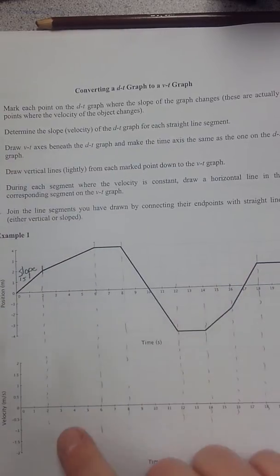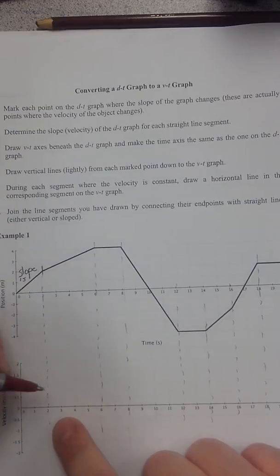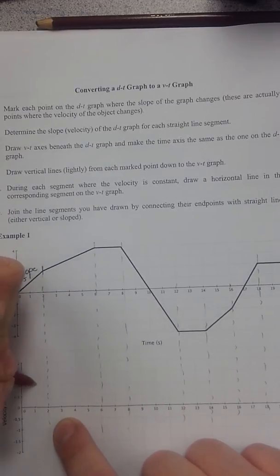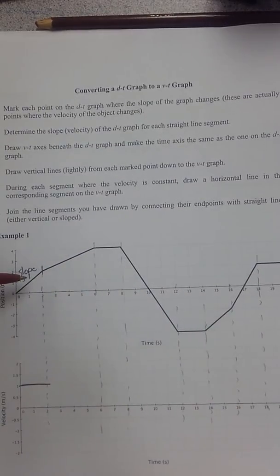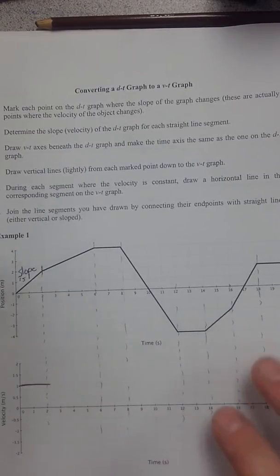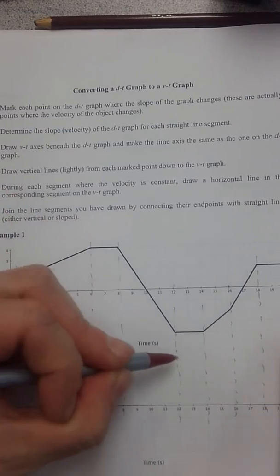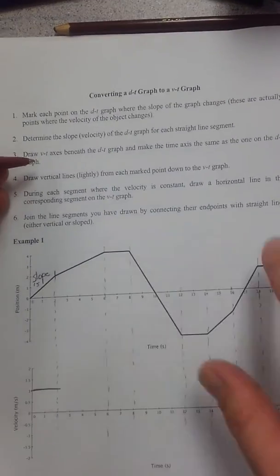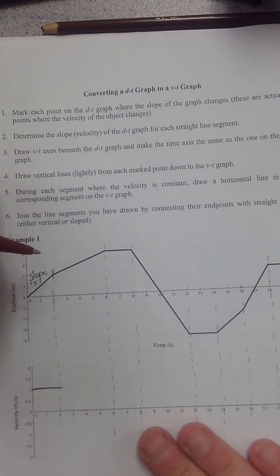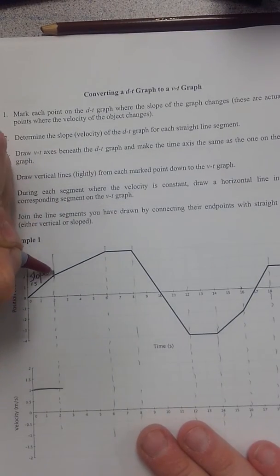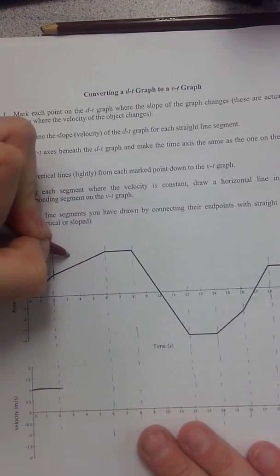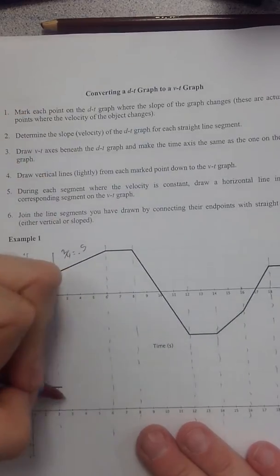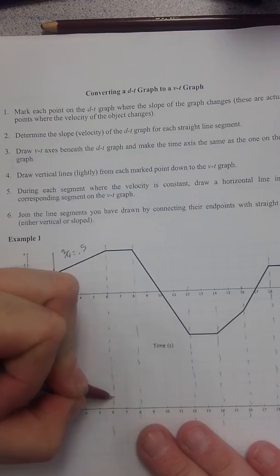So what I'm going to do then is take that number 1 and put a line at 1 over to the 2 second line. What I've just done is taken that slope and converted it to the velocity graph right there. And I'm going to do that exact same process for every single line that you see here. We're going to find the slope and graph it underneath. This time my rise is 2, my run is 4, so 2 over 4 equals 0.5. I come over to 0.5 and draw my line there.